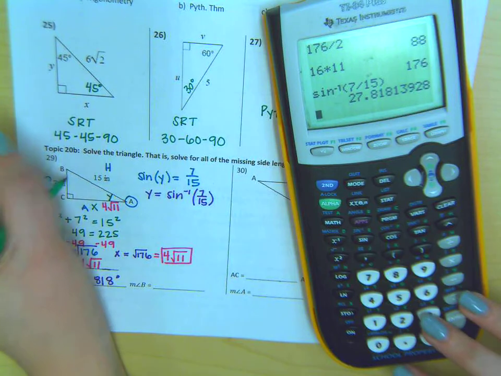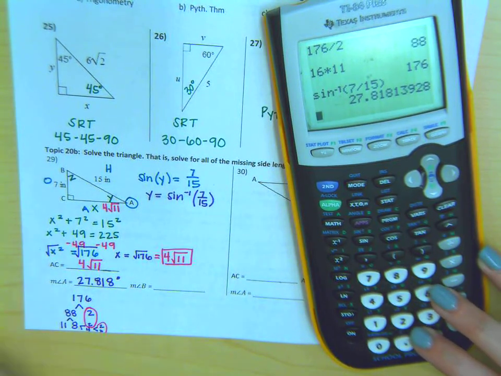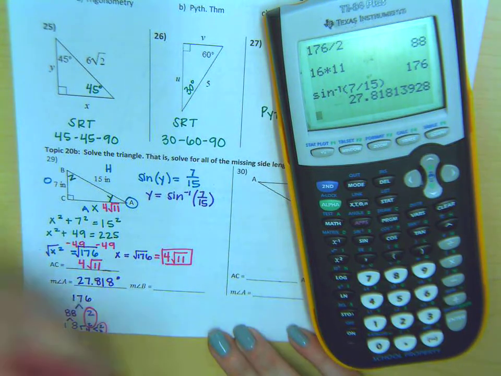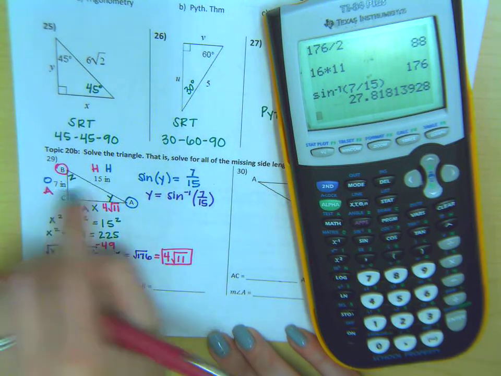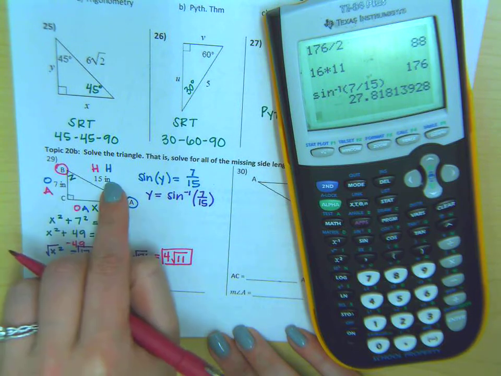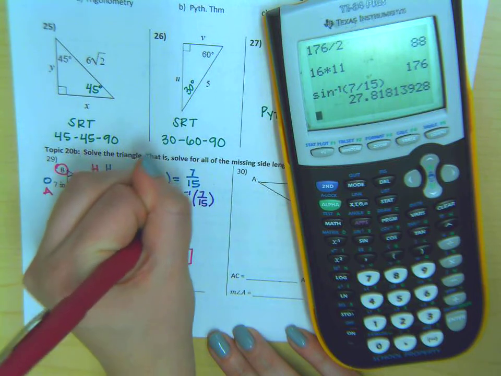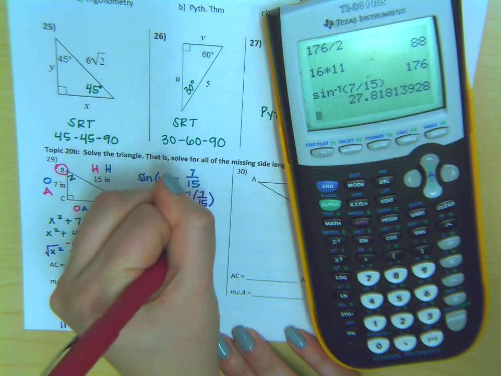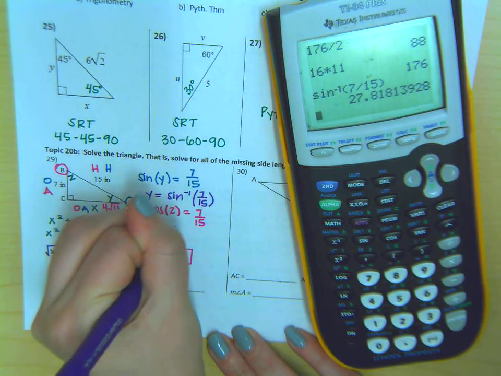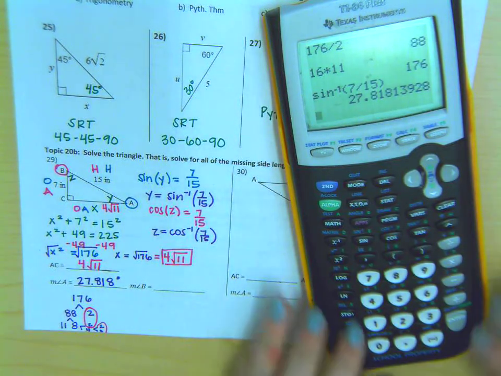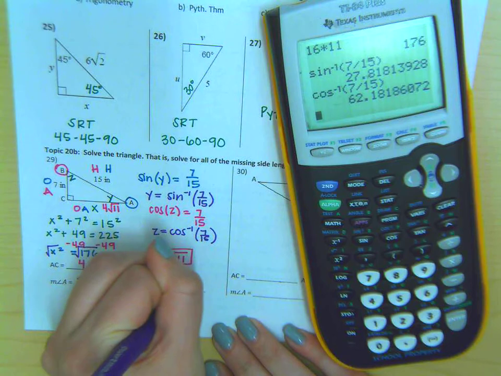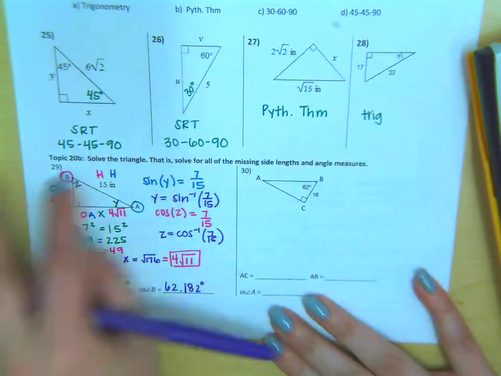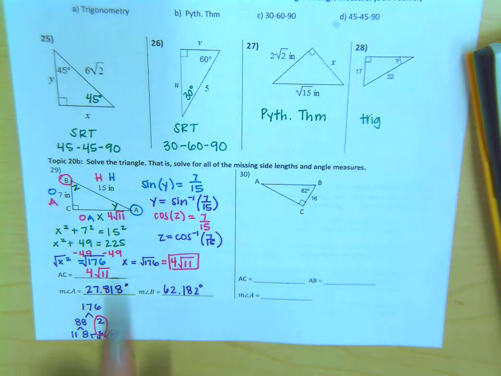Same idea with B, so I'm going to use B in this case. The angle measure of angle B, I'm going to use z. And I'm going to relabel my triangle based off of B, so I still have H over here, but now O and A are going to switch. I still want to use these pretty numbers, so I still want to use 7 and 15, but this time that's going to make that cosine, and that is going to be A over H, so it's still 7 over 15. Let's use my inverse. So cosine inverse of 7 over 15 is equal to 62.182 if I round. Alright, and that is completely finding all side lengths and angle measures for that triangle there.